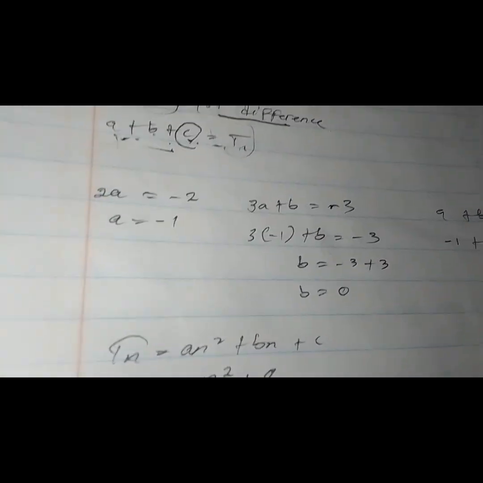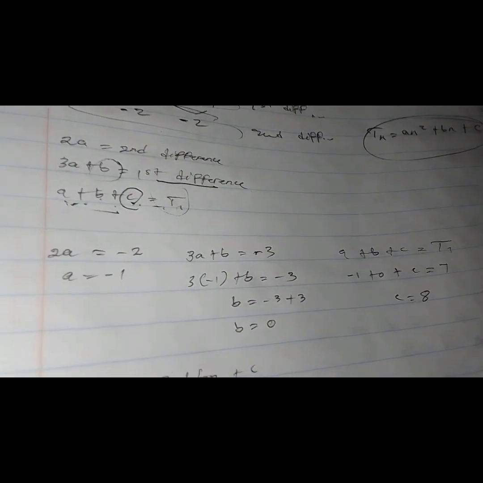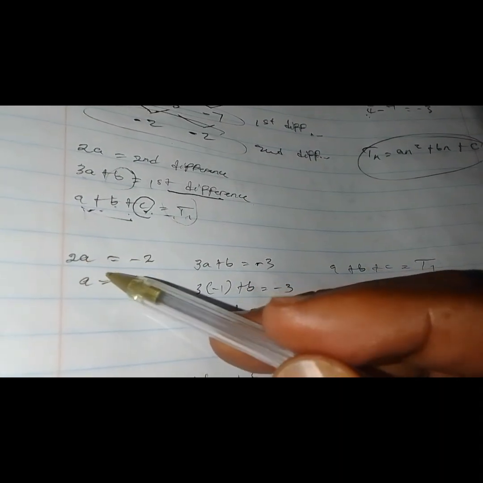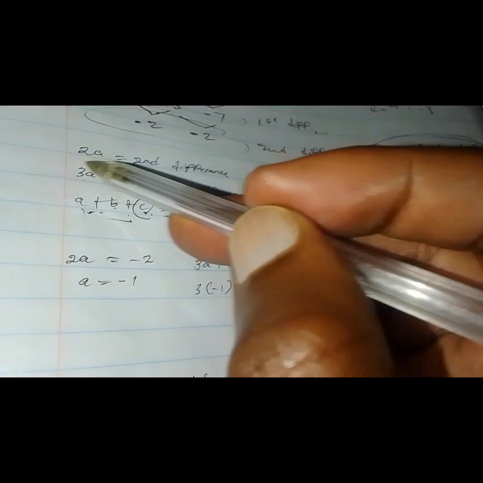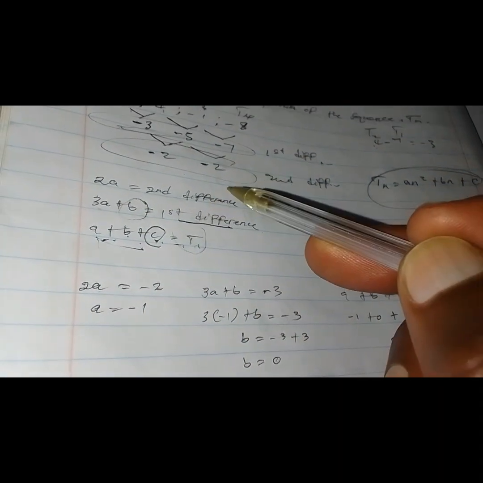So let's go. 2a is equal to your second difference. And then what is our second difference?